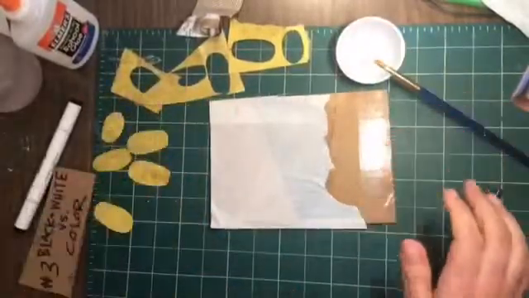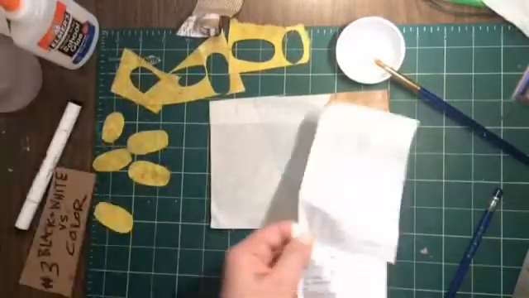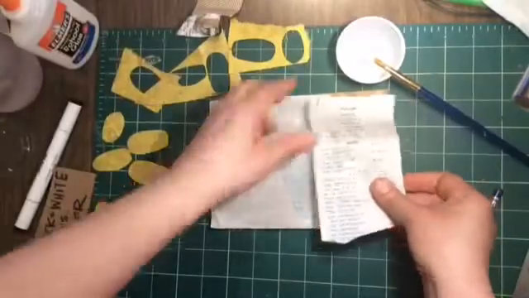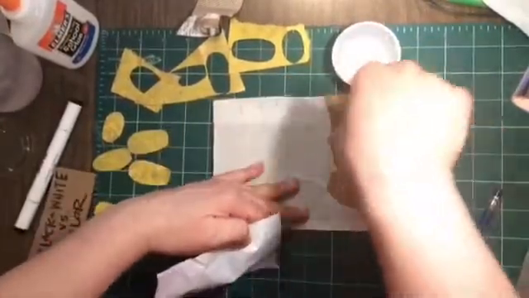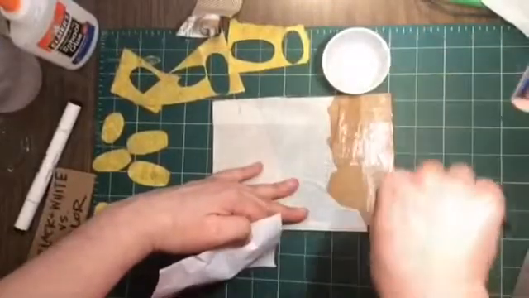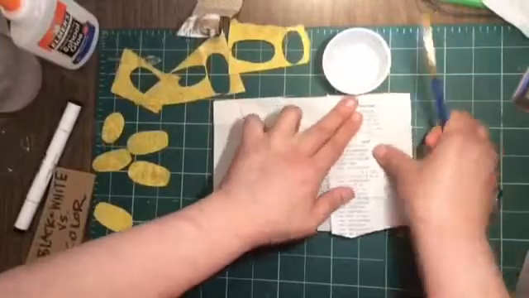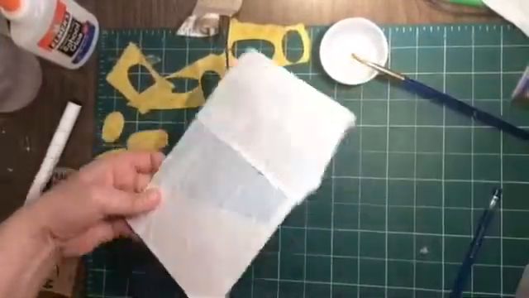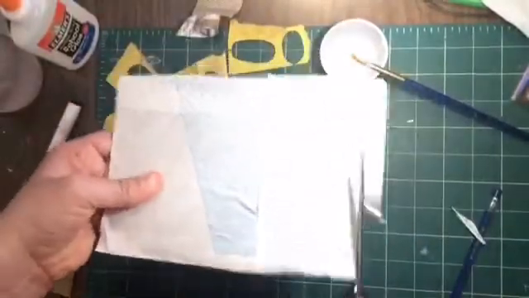For this second smaller shape, I am going to use a receipt from Metcalf's the last time I went grocery shopping. And I'm just going to use my scissors to trim up the edges.